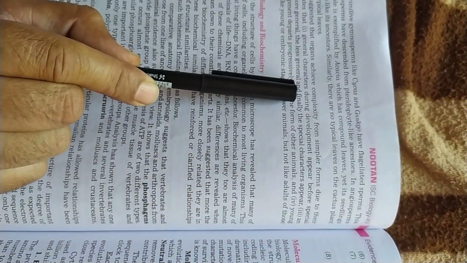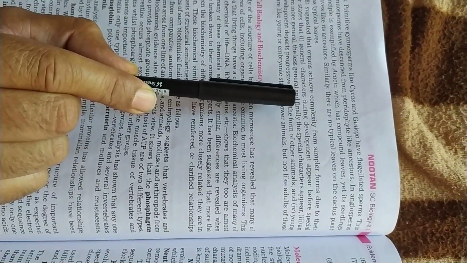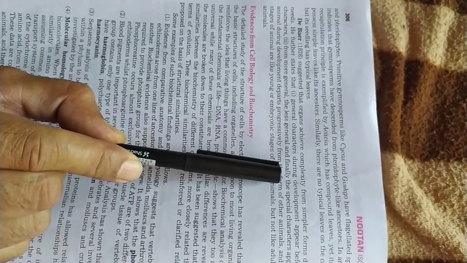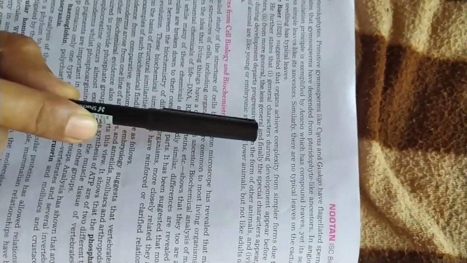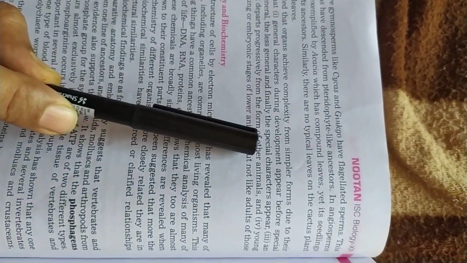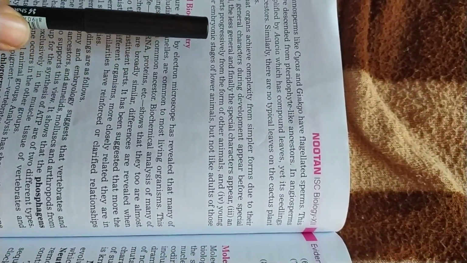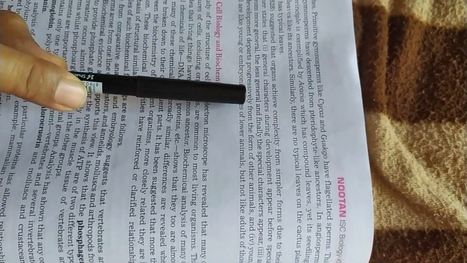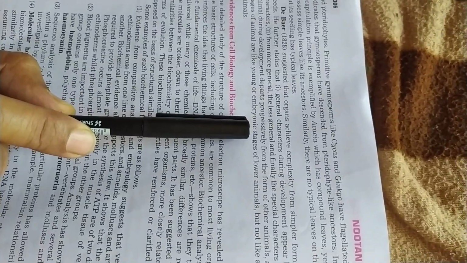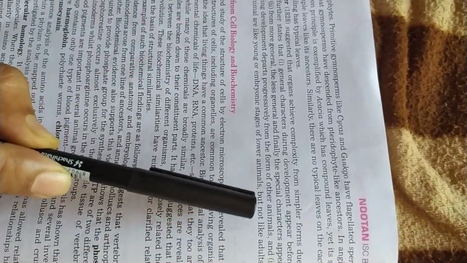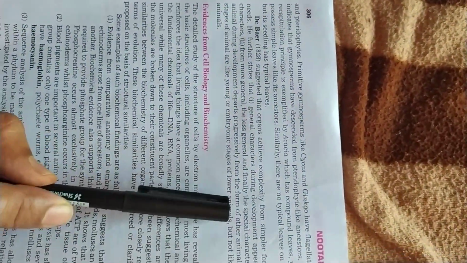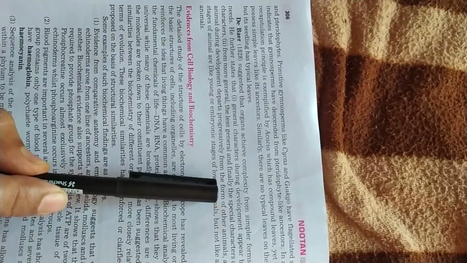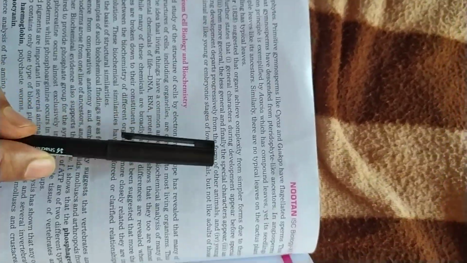The third point Von Baer stated was that an animal during development departs slowly and continuously, that means progressively, from the form of other animals. And the fourth point which he made was that young stages of animals are like young or embryonic stages of lower animals, but not like adults of those animals. So hereby we have explained the evidences from embryology.